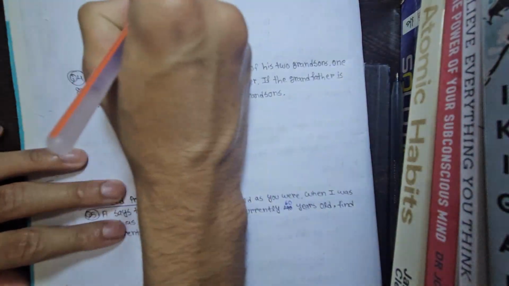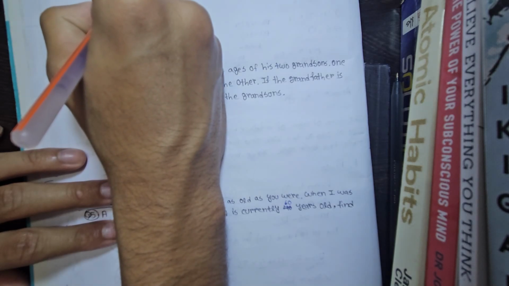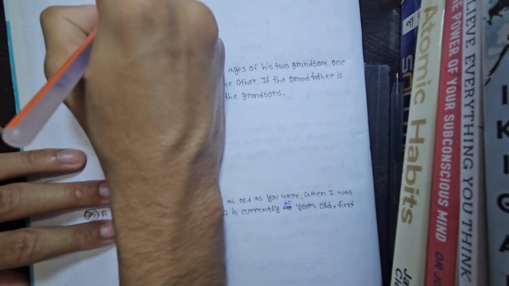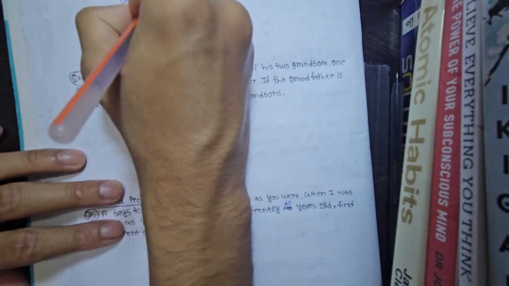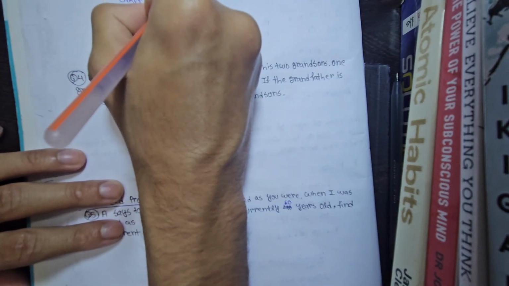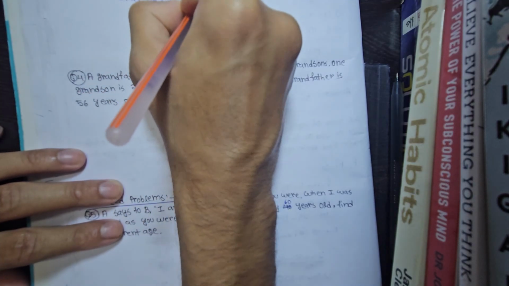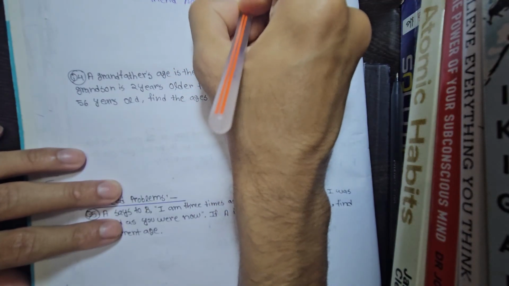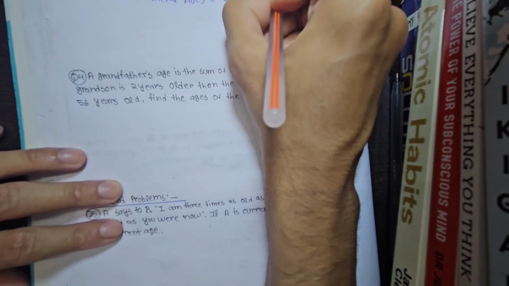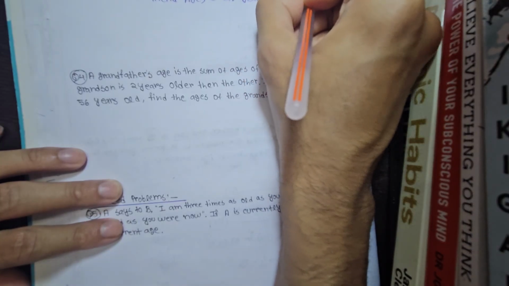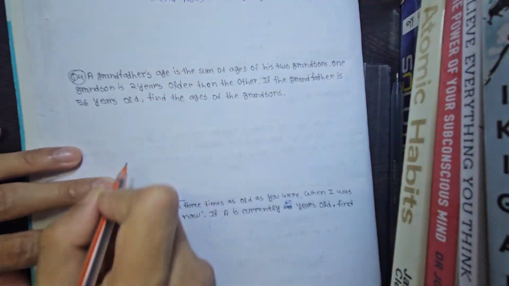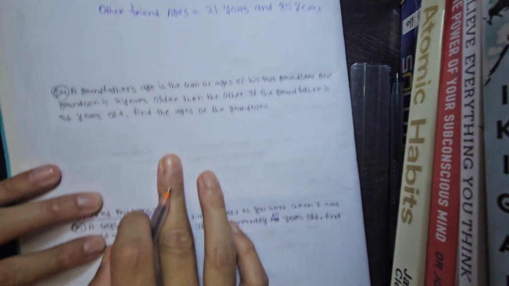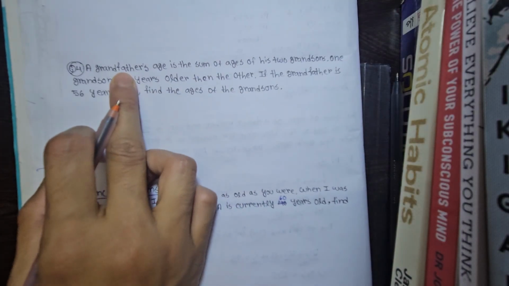So let me just write it. Find the ages of the other two. The other friends' ages are 21 years and 35 years.